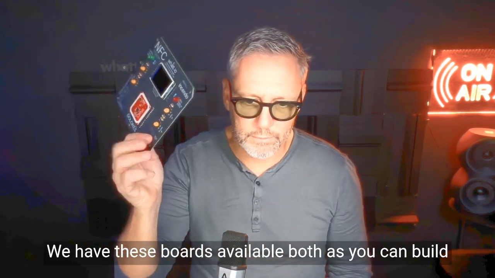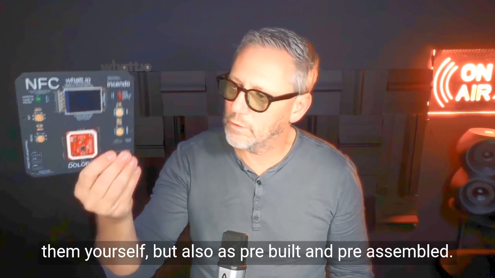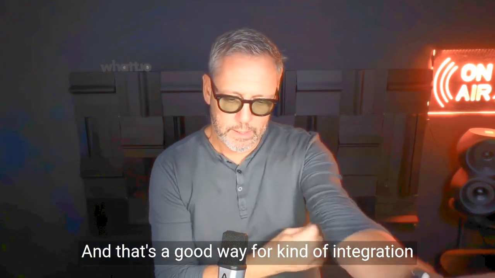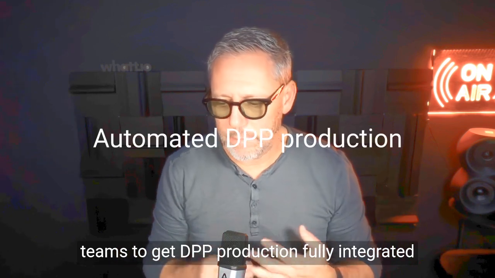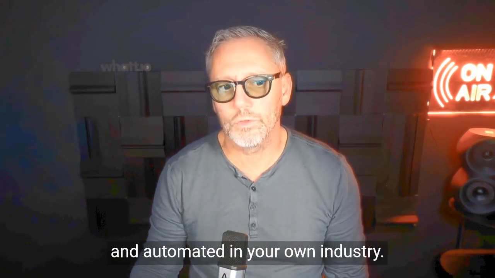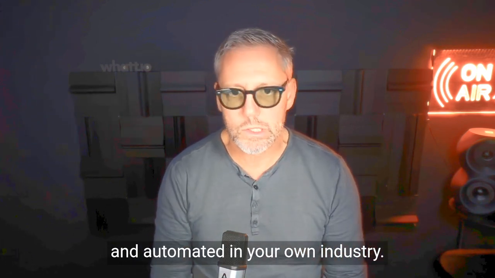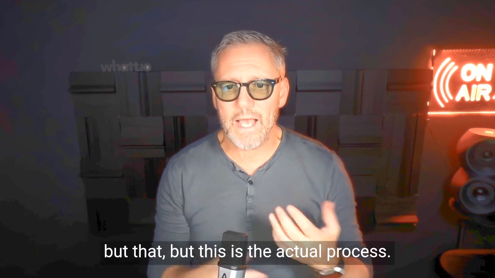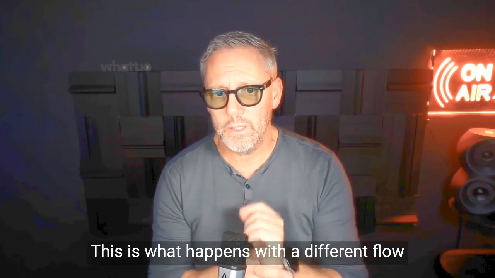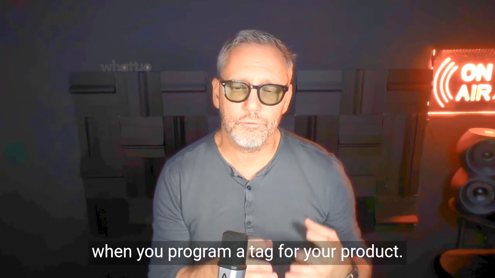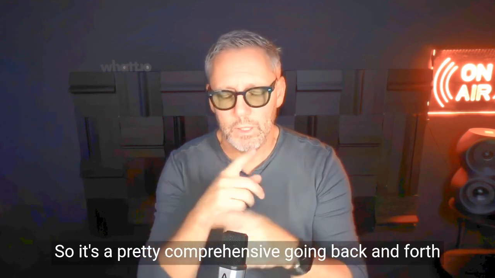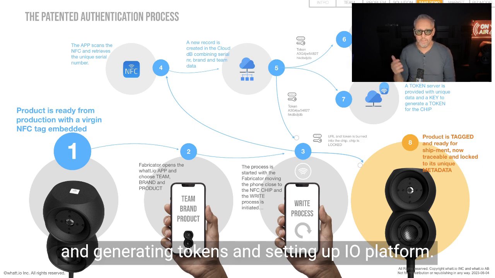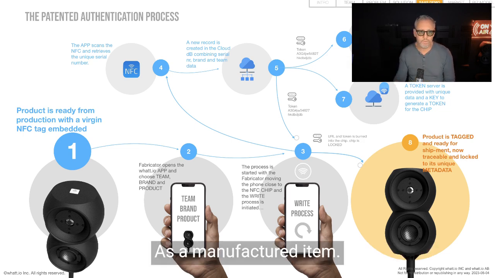We have these boards available both as kits you can build yourself, but also as pre-built and pre-assembled. That's a good way for integration teams to get DPP production fully integrated and automated in your own industry. This is something I will not go into in depth, but this is the actual process. This is what happens with a different flow when you program a tag for your product. It's pretty comprehensive, going back and forth and generating tokens and setting up the product inside the What.io platform as a manufactured item.